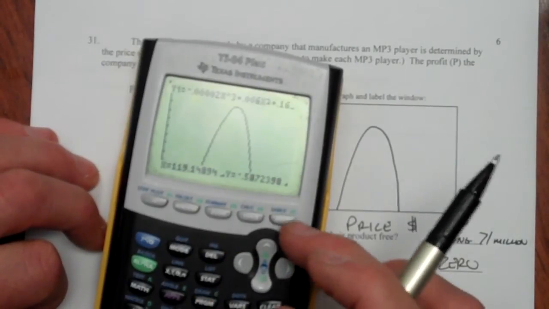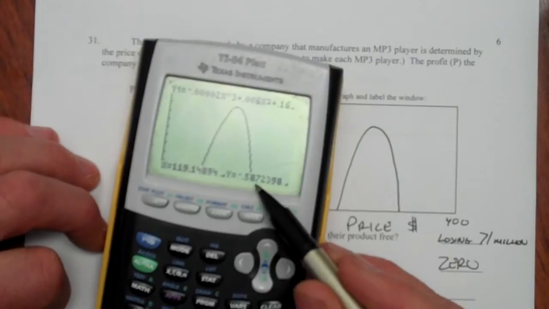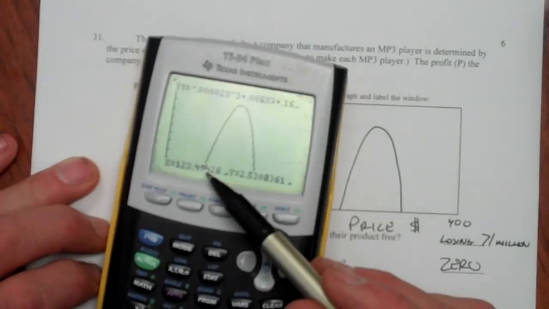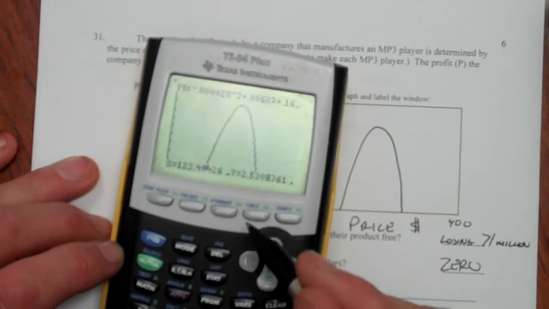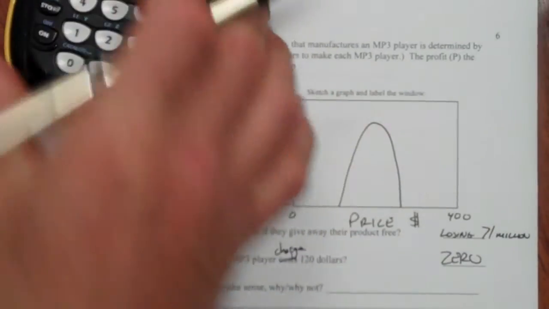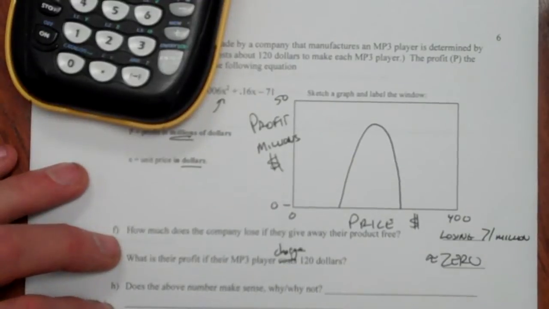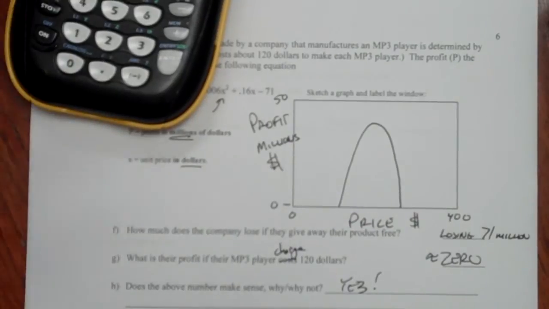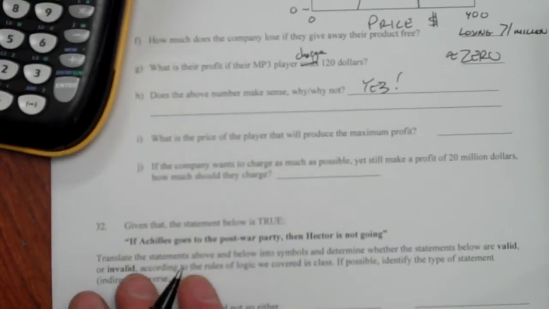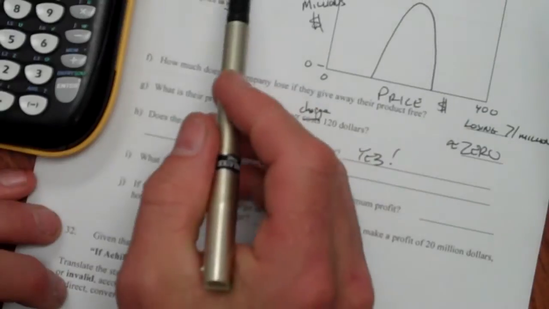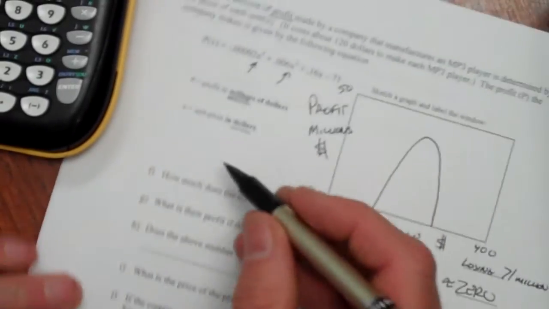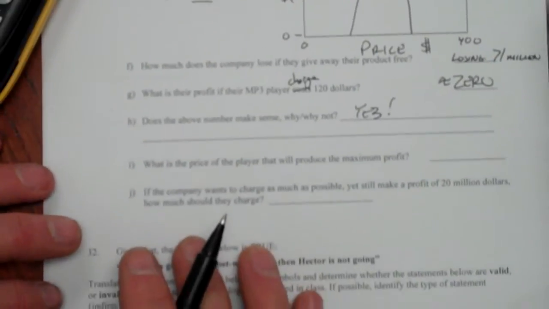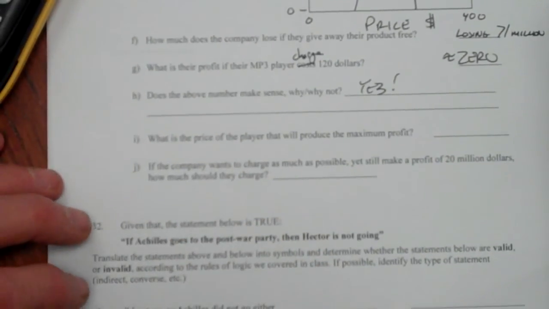The calculator is showing approximately 0, and so yes, it makes sense. I'm not going to write a lot because I'm conscious of the time, but basically when I plug in 120 here, it agrees with me saying that it costs $120 just to make the thing. So if they charge what it costs to make, that would be a 0 profit.